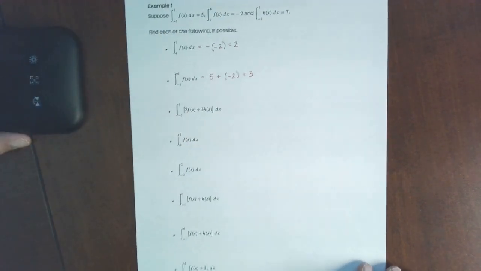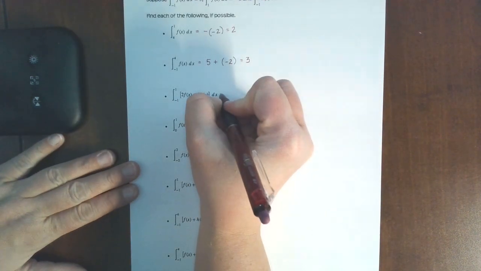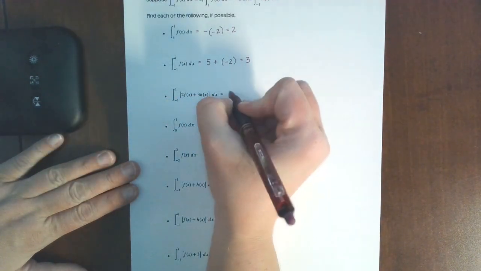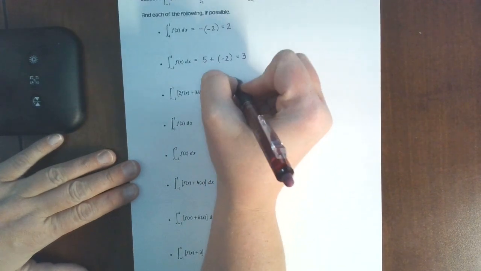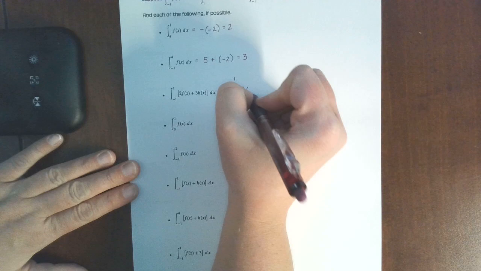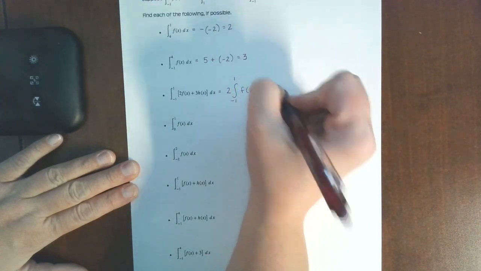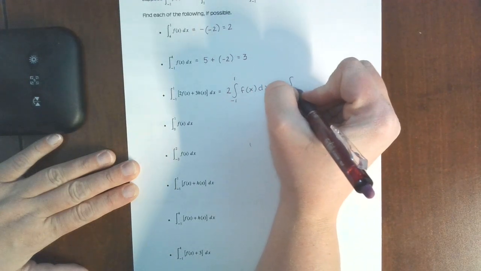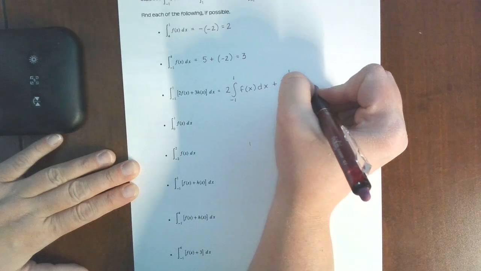I don't think you would really need to write this all out this way to be able to answer this question, but maybe for the sake of your notes, it would be helpful. What I'm going to end up doing is 2 times the integral of f of x plus, it's coming from right here, 3 times the integral of h of x.